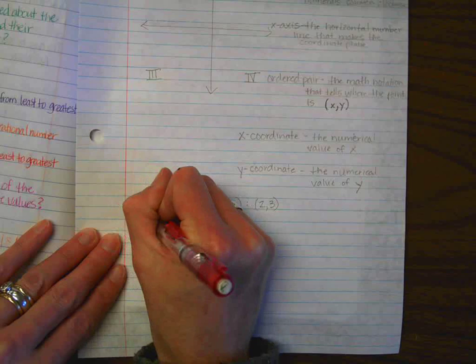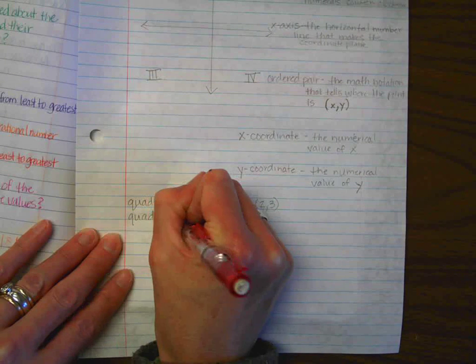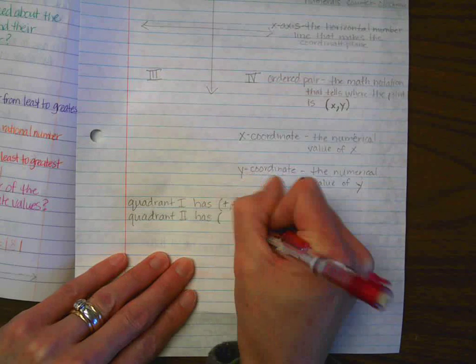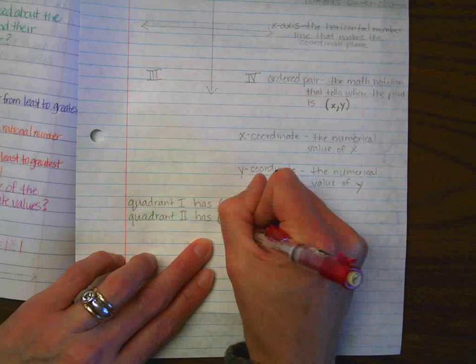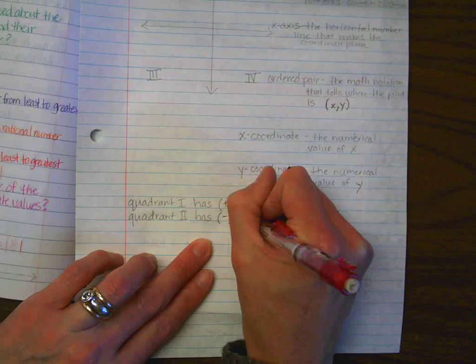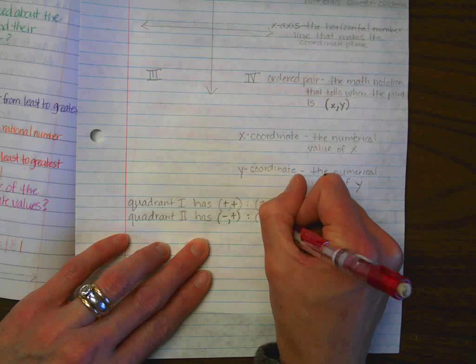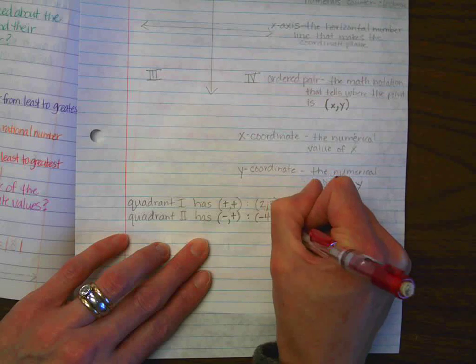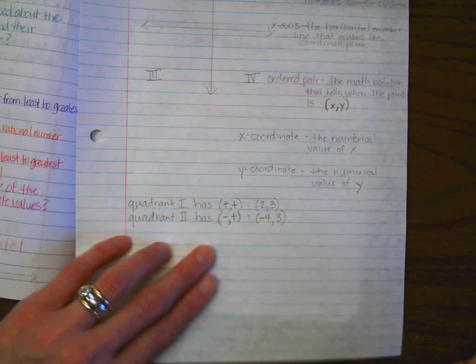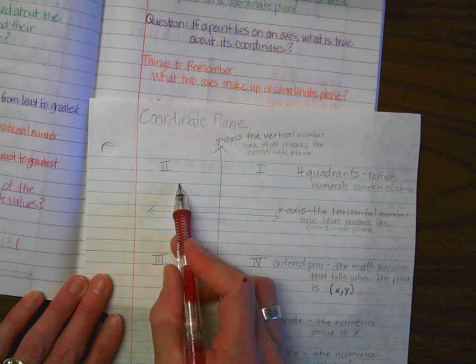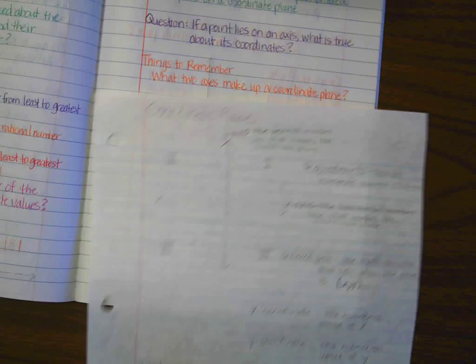Okay? Quadrant 2, you need to write this down, please. Quadrant 2 has negative x values and positive y values. So an example of this would be negative 4, comma 3. So that means you go to the left 4 and up 3, and here's your dot. Okay.